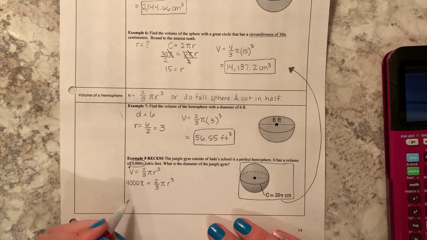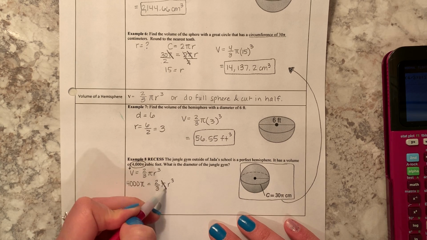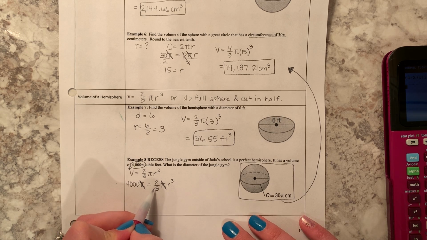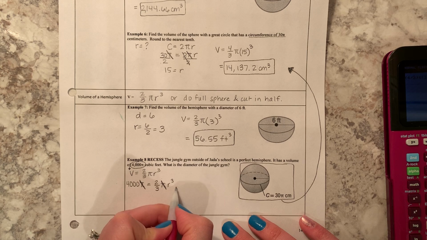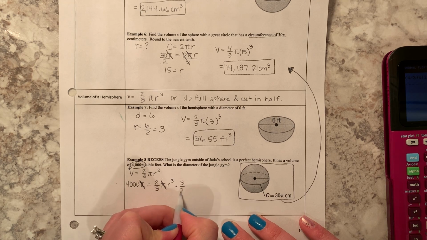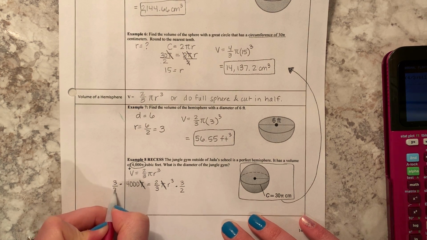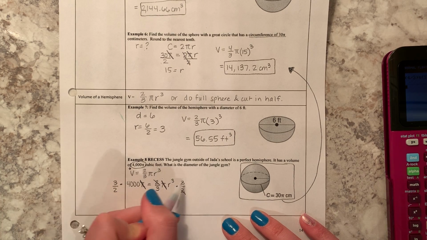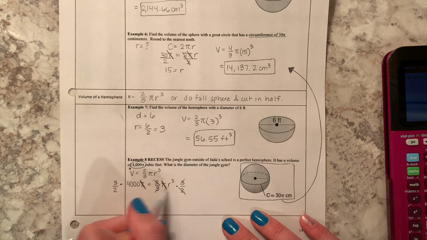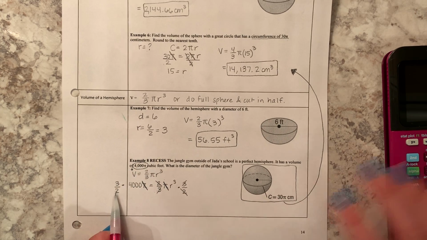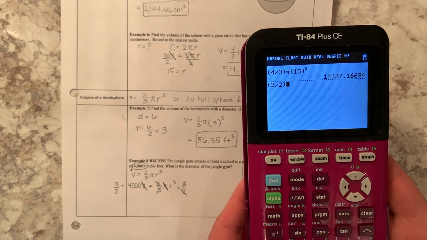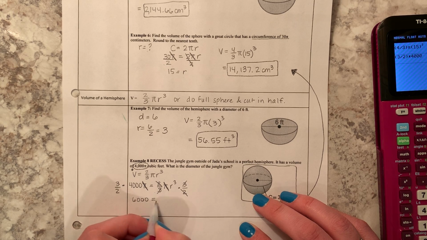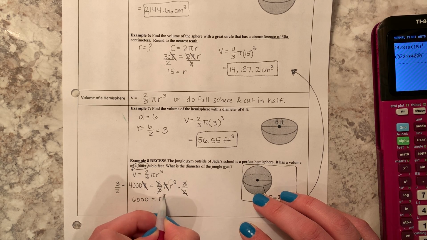Okay? I know it looks daunting, but be careful. It's not terribly difficult. Once again, the pi's are going to cancel. And you might remember from algebra class, anytime you're trying to get rid of a fraction, multiply both sides by the reciprocal. The reciprocal is if you flip the fraction over. So the 2 goes to the bottom and those cancel. The 3 goes to the top and those cancel. And then in your calculator, do 3/2 times 4,000. It gives you a nice even 6,000. And that equals what's left, which is R to the third power.